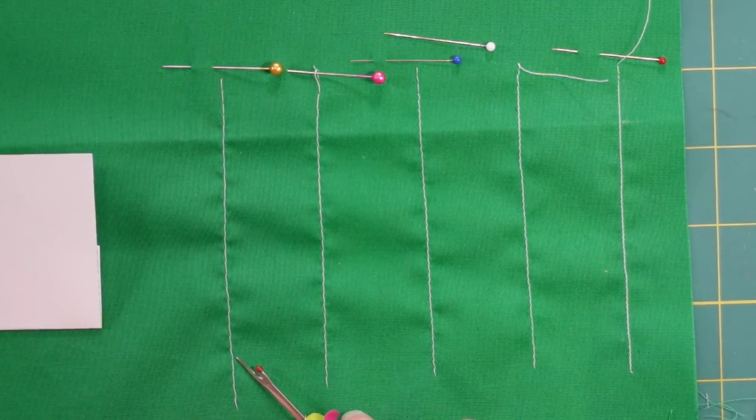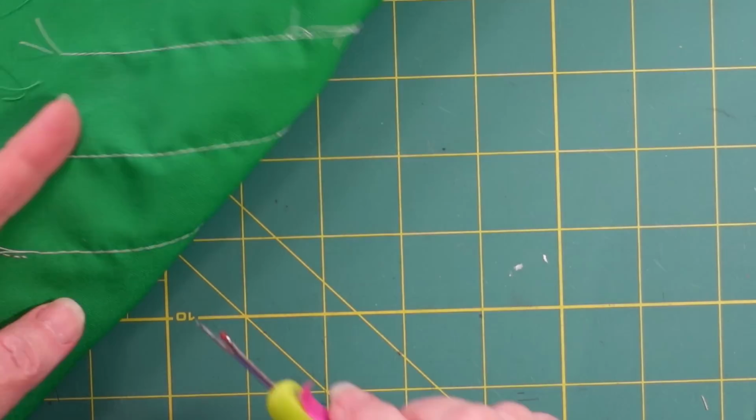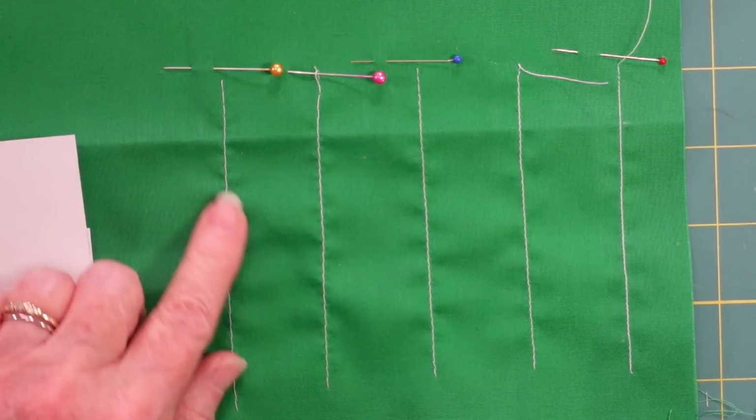And then 5. This would be the one that we gather with, and you can see just how long that stitch is. Flip it over on the back. Lots of definition there. But there is a little bit of puckering.